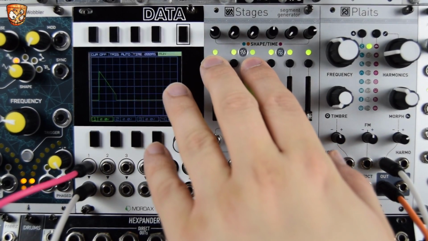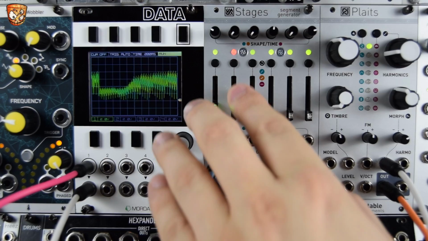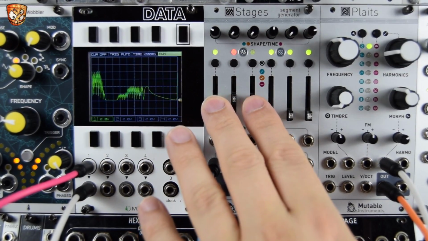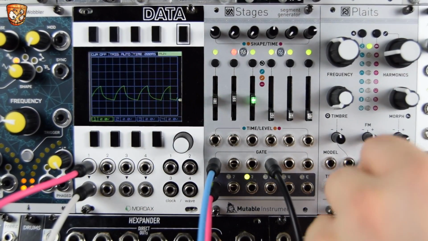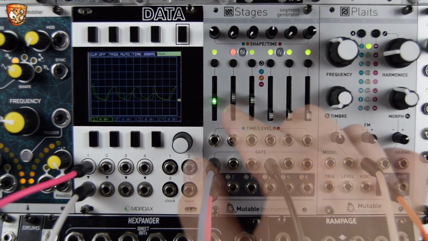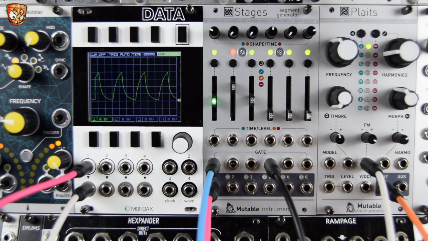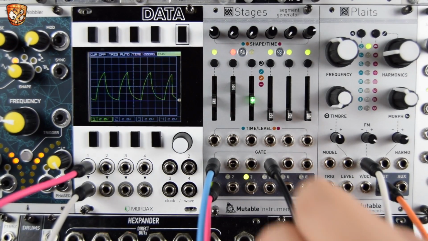Hold the first and last section to loop. I'm going to put this into the pitch of my oscillator. We now have an AR envelope, or a looping AR with a hold stage.